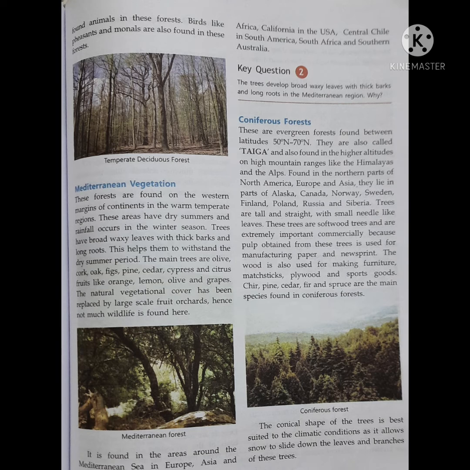The last one, which we take up, is coniferous forest. They are located between 50° north and 70° north latitudes. Climate is very severe over here, and trees are tall, straight, softwood, with needle-like leaves. Wood is commercially important.